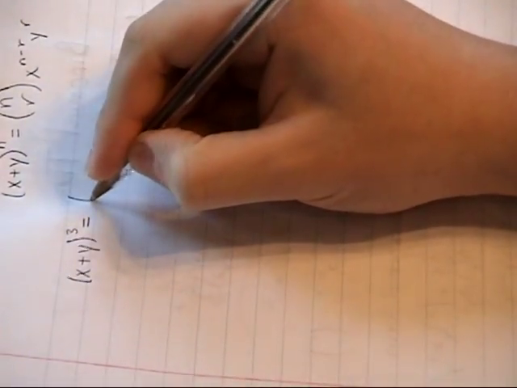So first term, r equals 0, n equals 3, always.